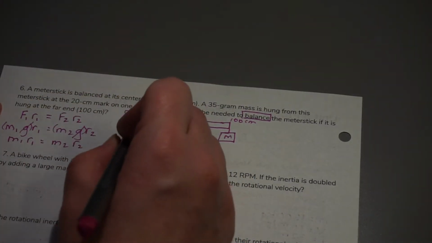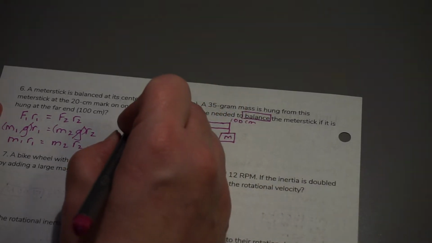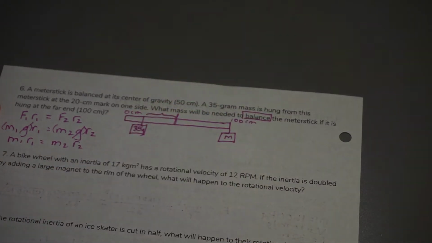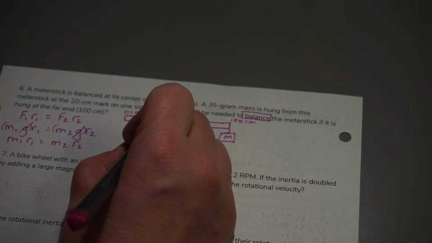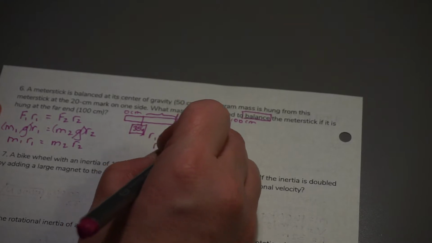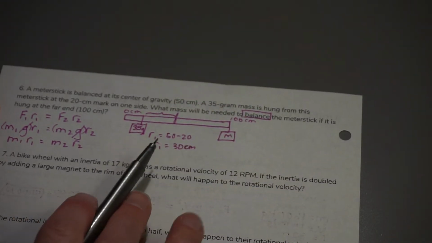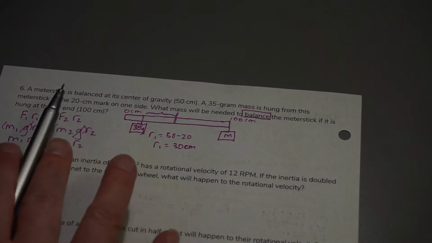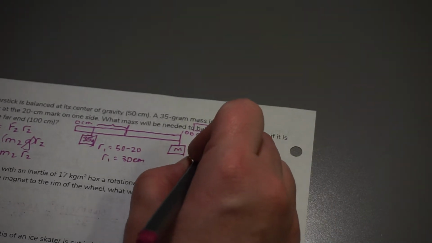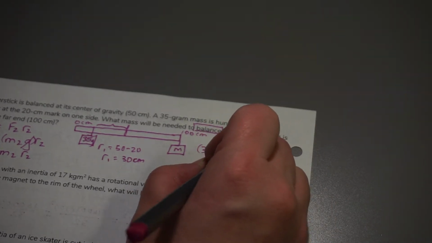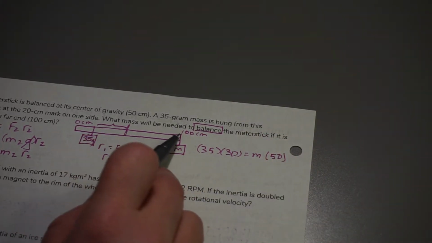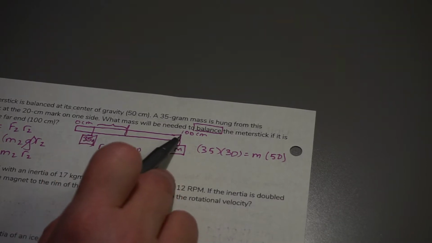Let's talk about what the radius is for our known mass, 35 grams. If this is hung at the 20 centimeter mark, then how much distance is between the 20 centimeter mark and the center? That would be 50 minus 20. So R1 is actually 30 centimeters. That's the most common mistake people make on this question, is they use the first radius as 20 centimeters. I'm going to plug in our numbers now. 35 times 30 is equal to m times 50, because the radius on this side is going to be from the 50 centimeter mark to the 100 centimeter mark.